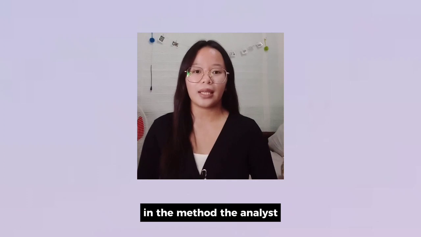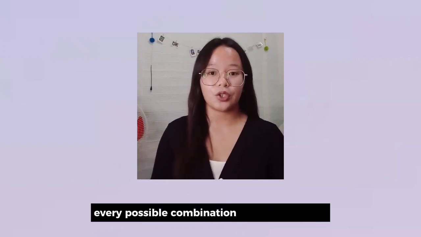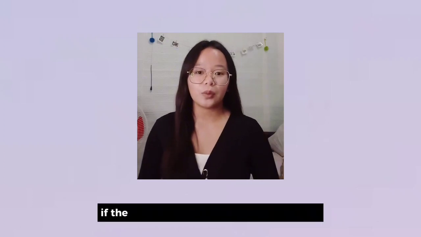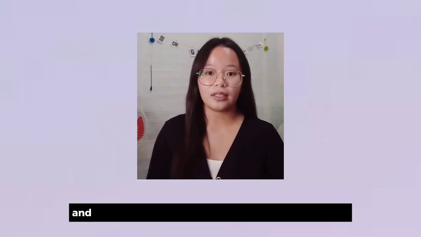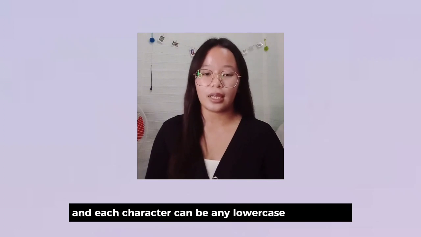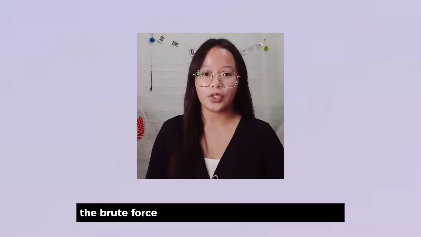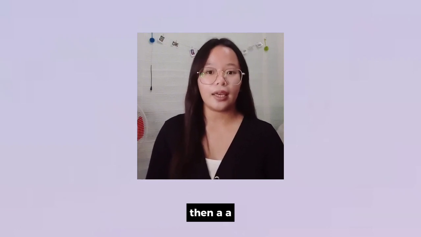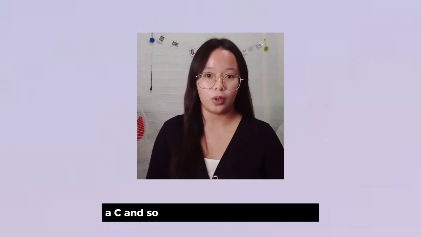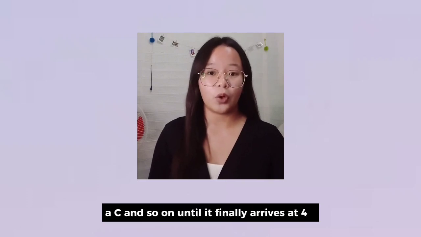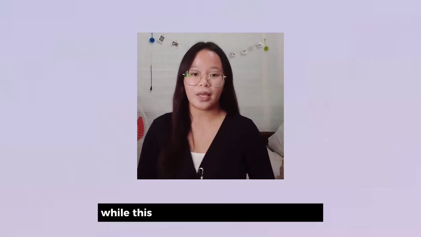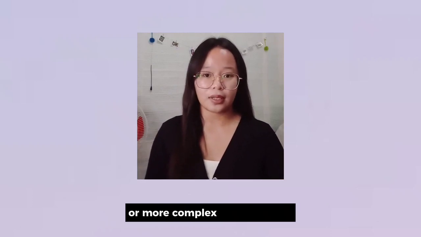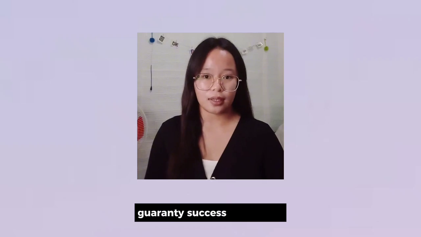The analyst systematically tries every possible combination of the characters until the correct password is found. If the password consists of 4 characters, and each character could be any lowercase letter A to Z, the brute force algorithm will start by trying AAAA, then AAAB, AAAC, and so on, until it finally arrives at ZZZZ. While this method can be time-consuming, especially for longer passwords or more complex character sets, it guarantees success eventually.